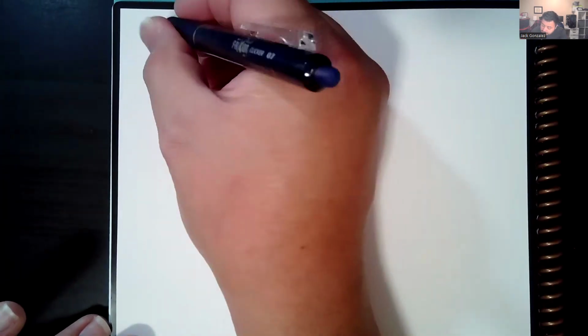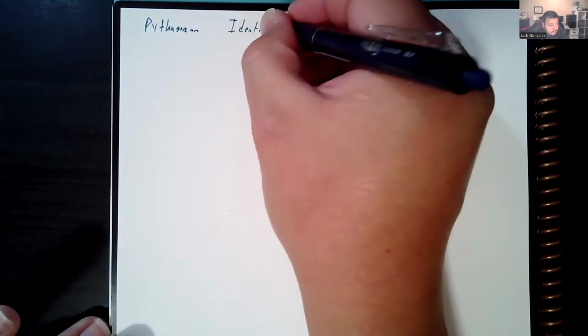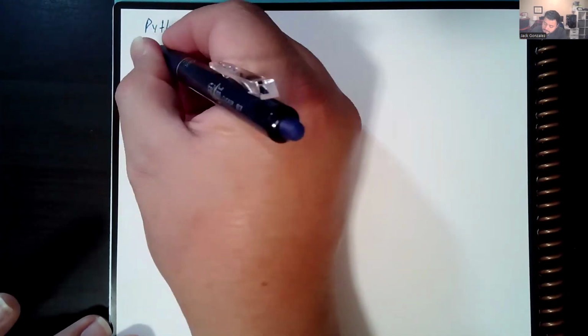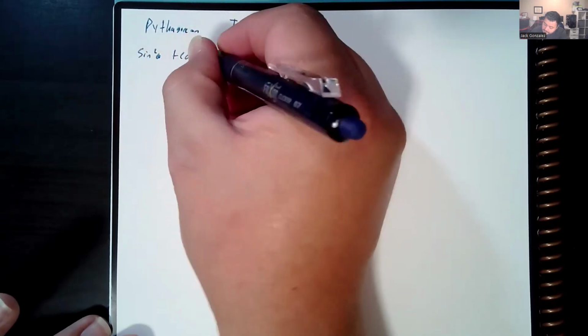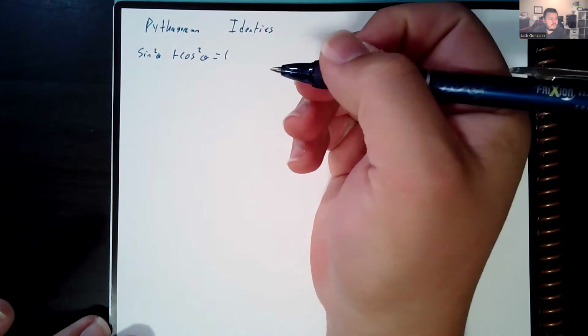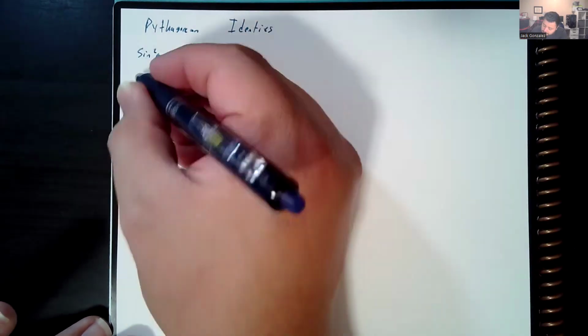So Pythagorean identities. The main one is this: sine squared theta plus cosine squared theta is equal to 1. And the rest come from this one. The basic ones are just moving things around.